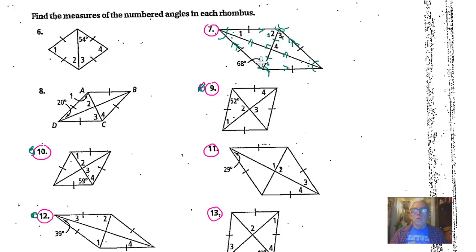All of these are going to be whatever's left over after we do 360 minus the 68s. Altogether this is a quadrilateral, so it has to add up to 360 degrees. This one angle is a 68, so this other angle is a 68, and angle 2 and angle 3 are also congruent. So we actually have 4 angles of 68, not 2.